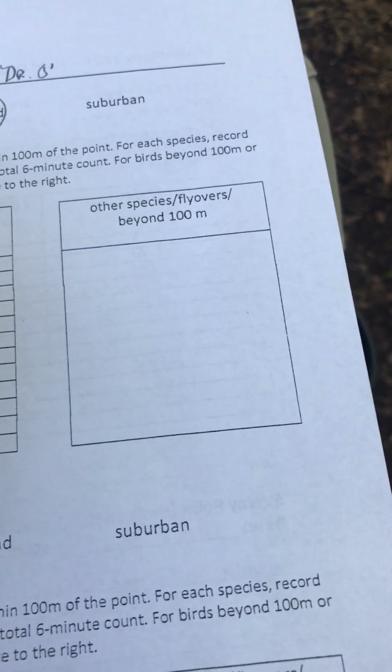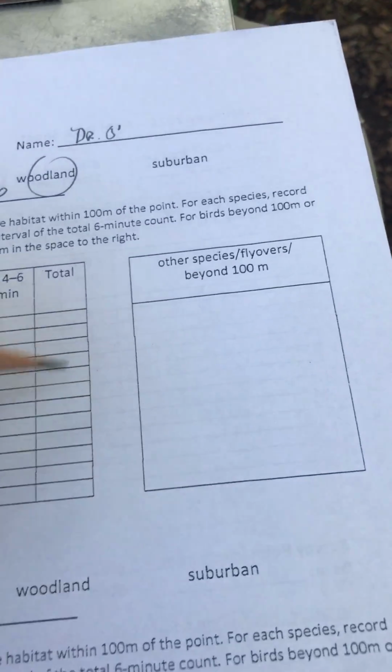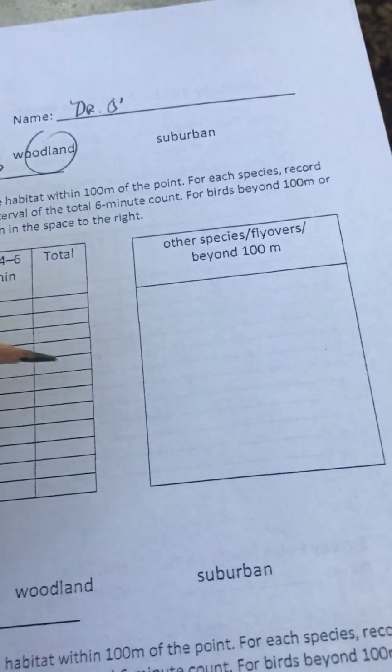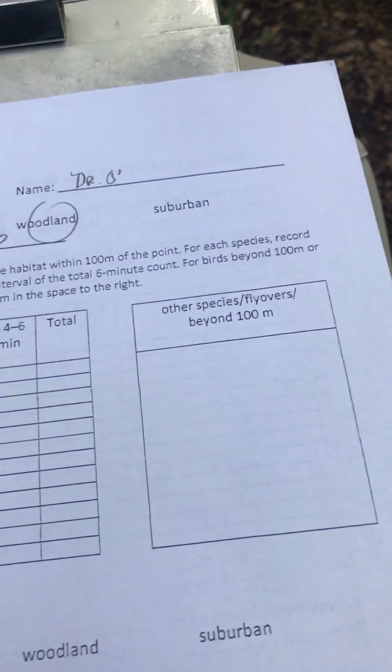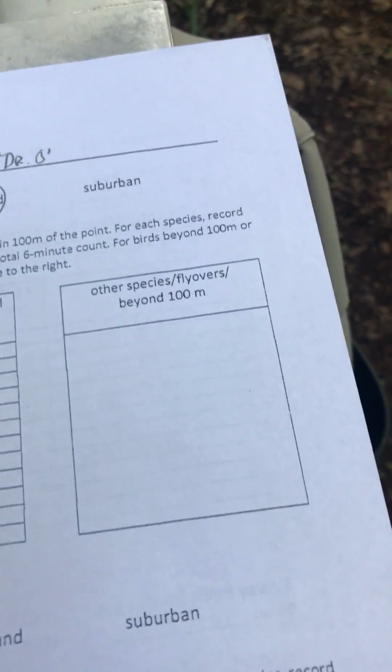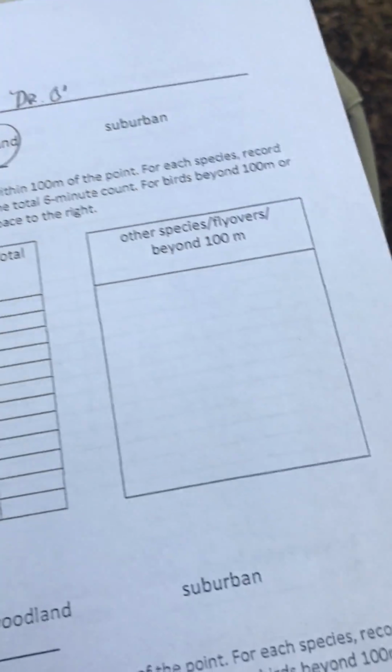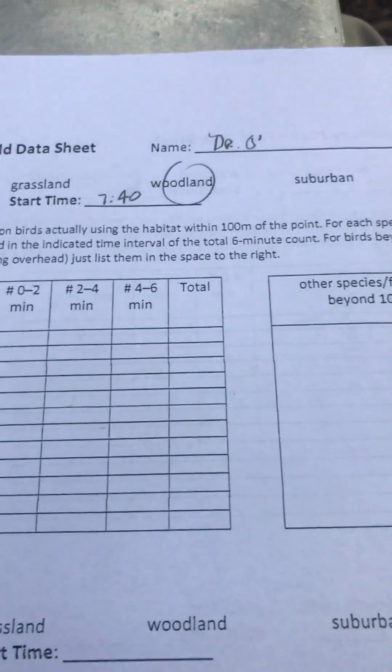Over here is anything that's a flyover, or not really using the plot, or beyond 100 meters. Like right now I can hear some crows and they're, I don't know, 400 meters away. So I would just put American crow over here. I wouldn't try to count them, I'd just say that they were there.